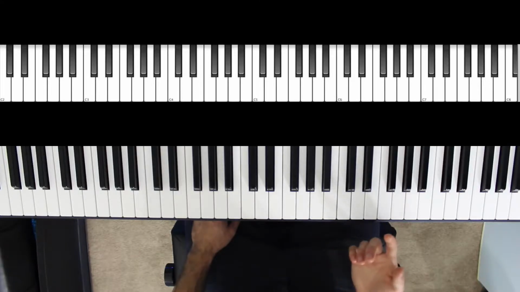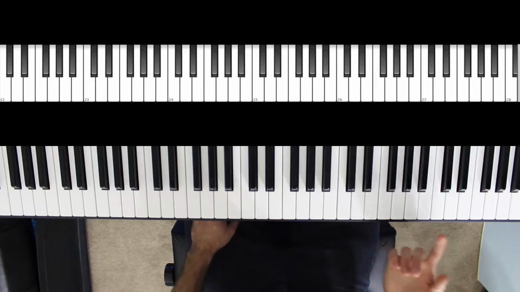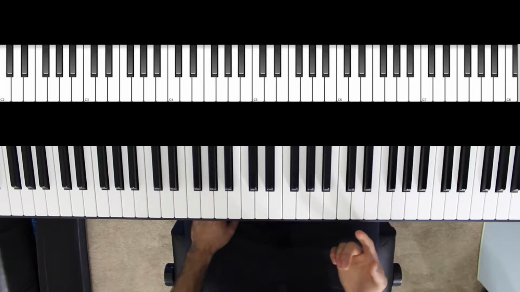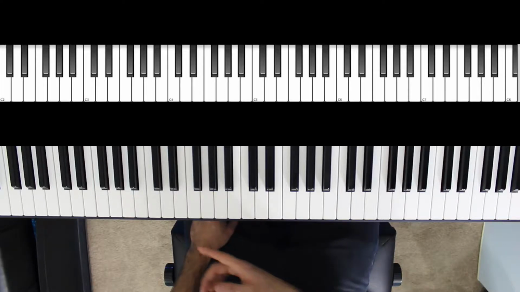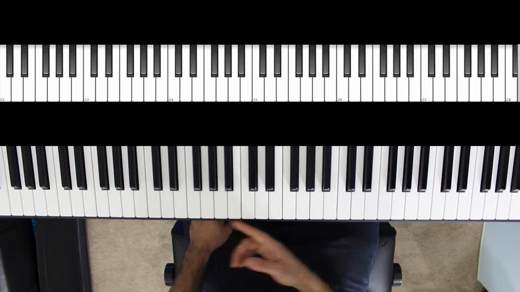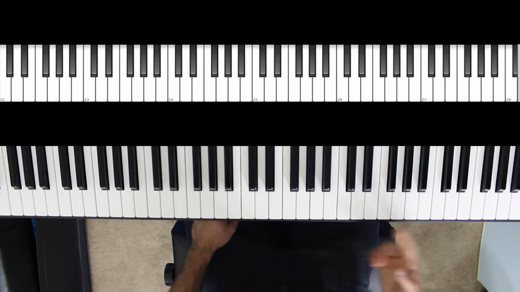If you watched my last video, you would have seen that there are 12 different notes on the piano. And with these 12 notes, we're going to create chords. The type of chord that we're creating is called a triad. A triad is basically the most basic form of a chord. Each note has its own major triad, and each note has its own minor triad. So there's 12 notes, meaning there's 12 major triads and 12 minor triads.